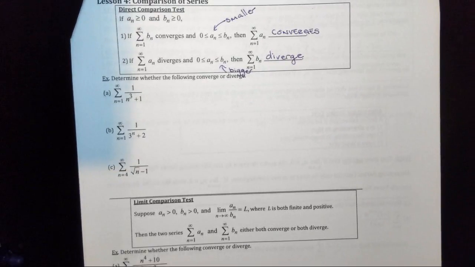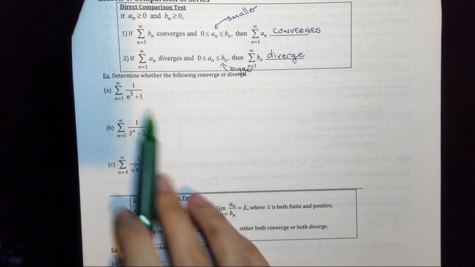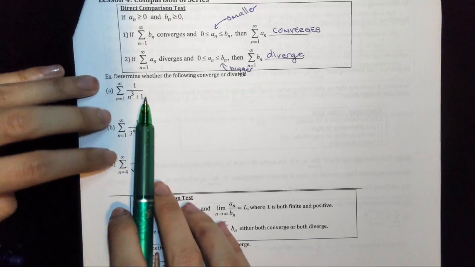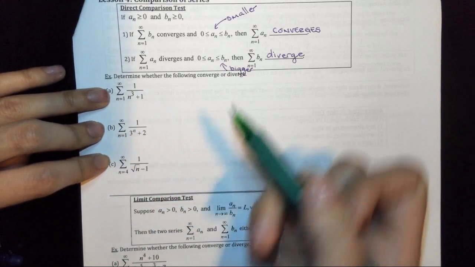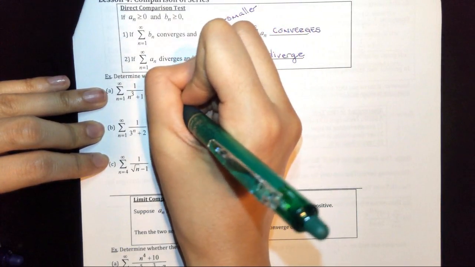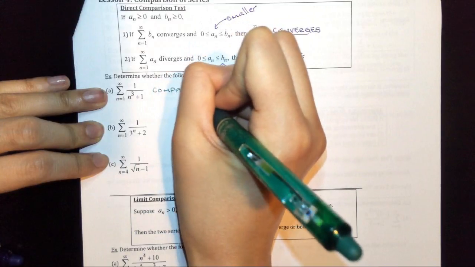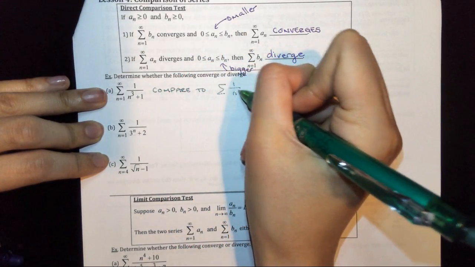Okay, let's do some examples of this. What we want to do is compare this to a series that I already know. Two good series to use when you're doing comparison tests are p-series and geometric series. I'm going to compare this to 1 over n cubed.